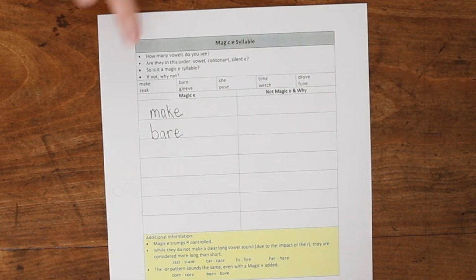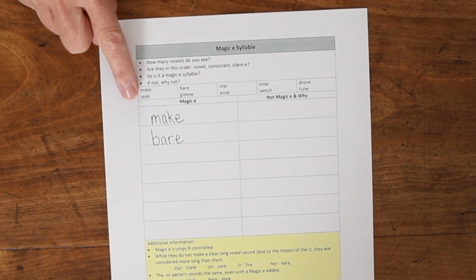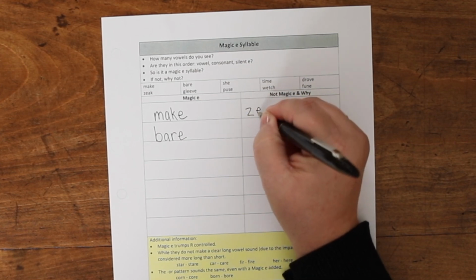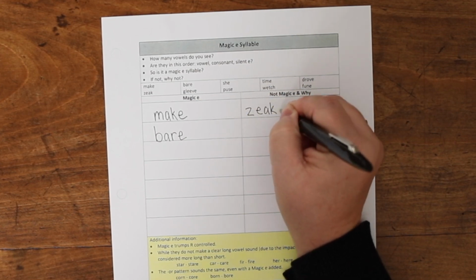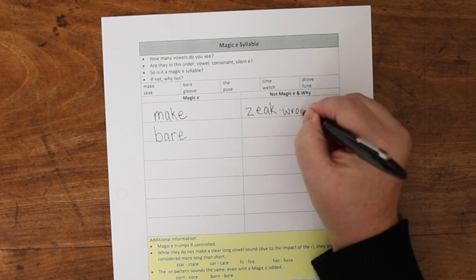And we could come down and look at this word, Z-E-A-K. How many vowels do you see? Oh, 2 vowels. But are they in the right order? Vowel, consonant, silent E? Not in the right order. They're touching, aren't they? They are. So we put that in the not column. And why not? Wrong order.